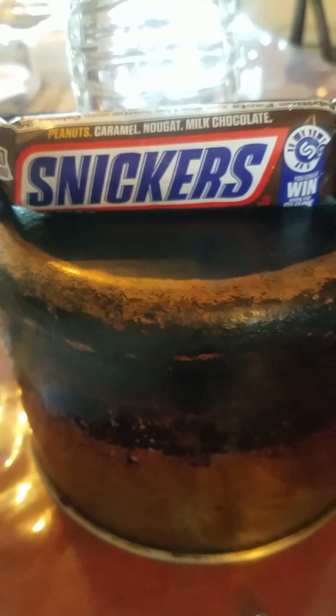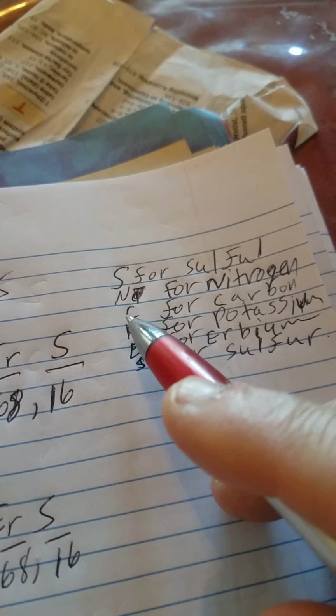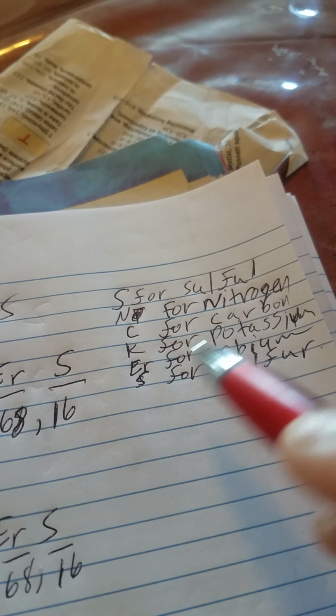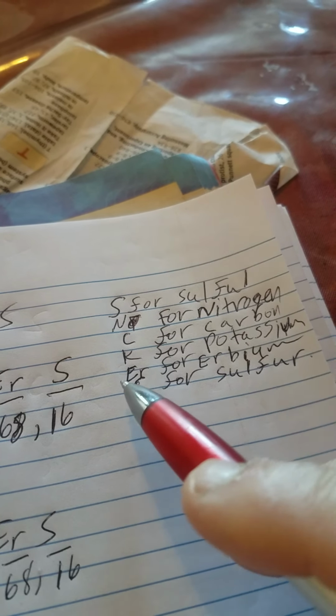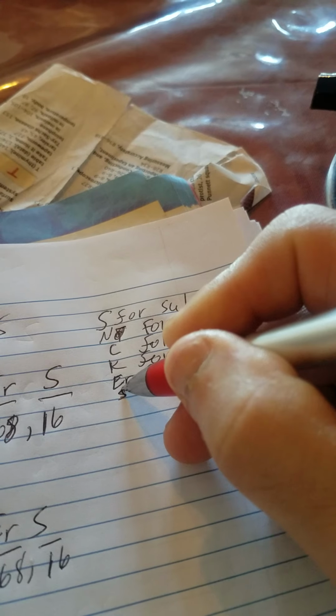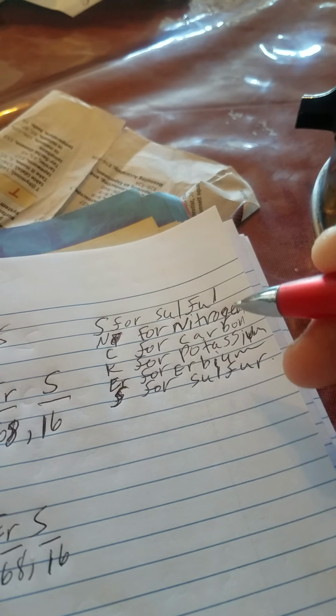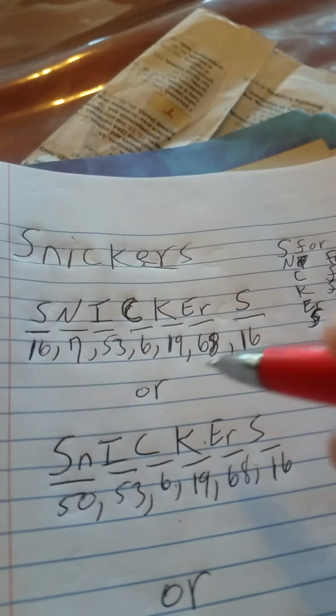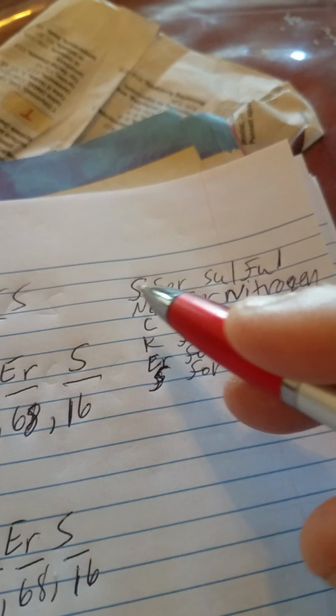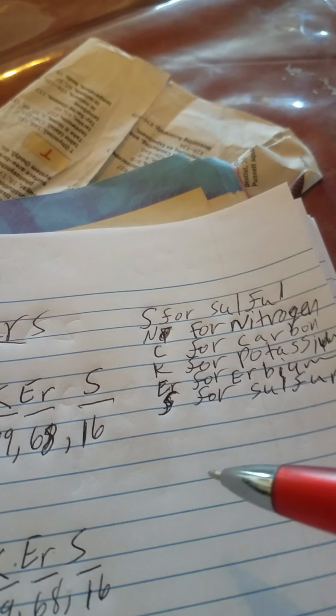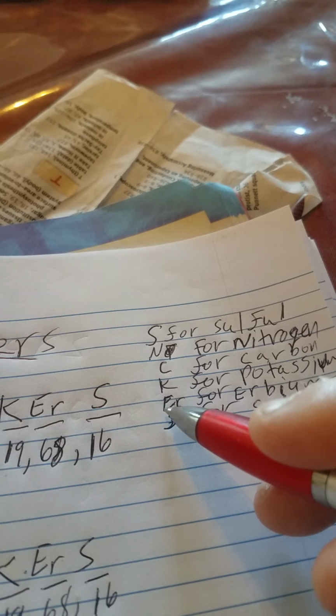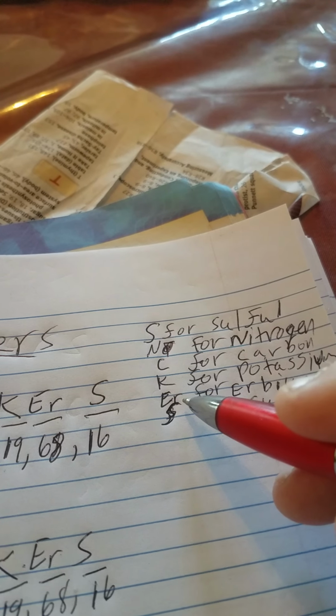We've got the candy bar Snickers, right? So we've got capital Snickers. I'll go down here. S for sulfur, capital N for nitrogen, capital C for carbon, capital K for potassium, capital Er for erbium, and capital S. This looks like a deformed S, but it's S for sulfur. If you notice, when you have one letter symbol, it's capitalized: the S, the N, the C, the K, and the S. But the Er, only the first letter, the E, is capitalized, the second is a small r.